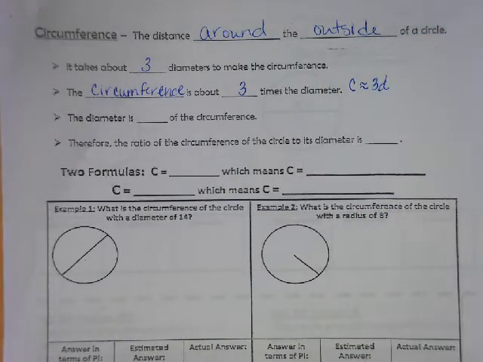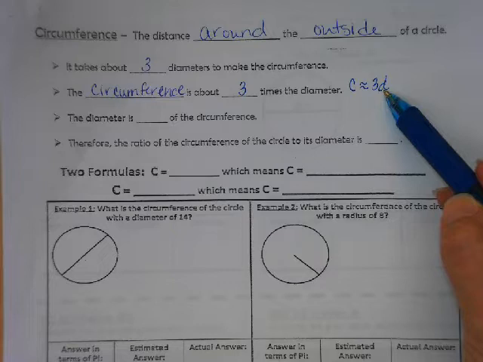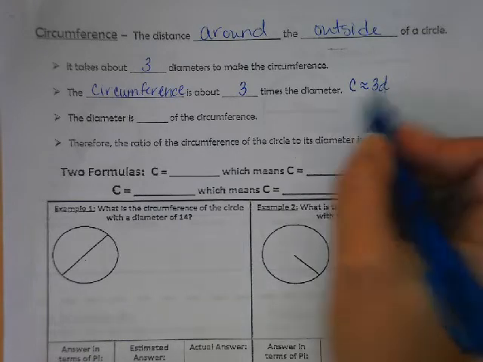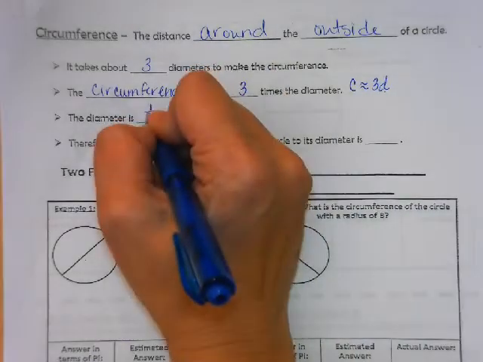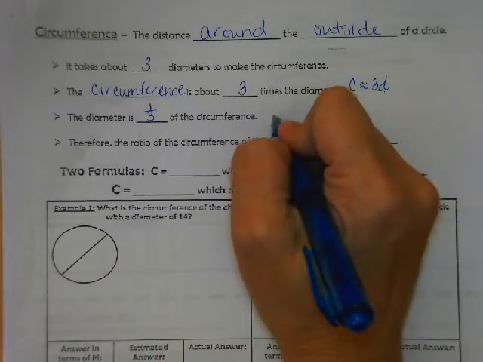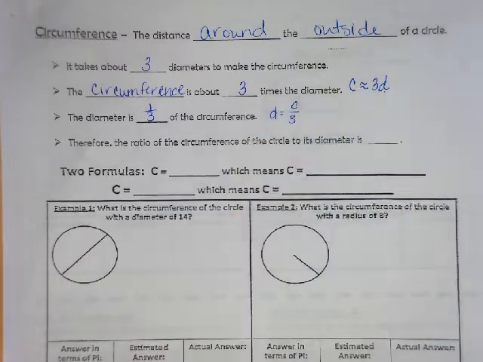If I know the diameter, what if I wanted to go backwards? How would I find the diameter? I would take C and divide by 3. So the diameter is about 1/3 of the circumference, right? So we could say D ≈ C over 3, right?